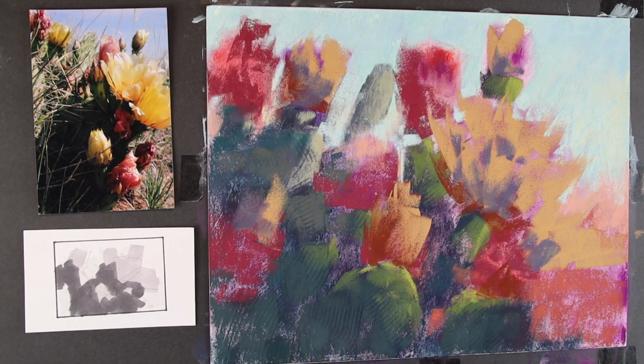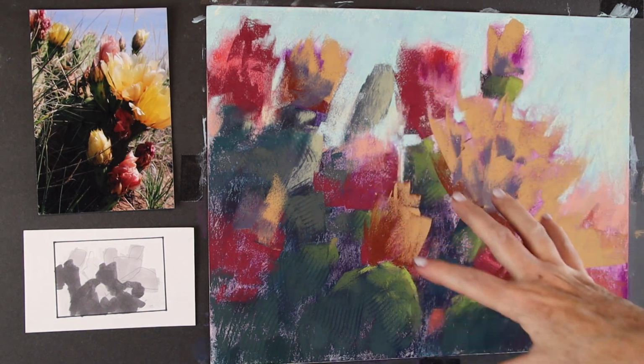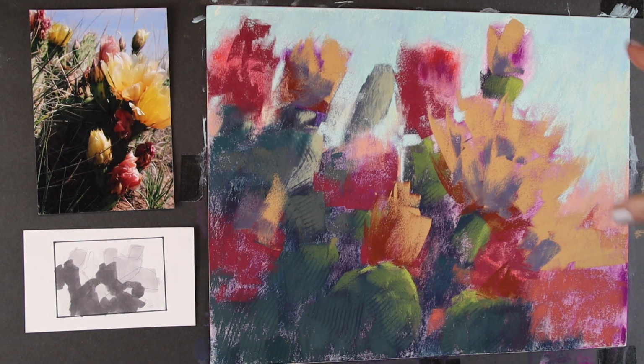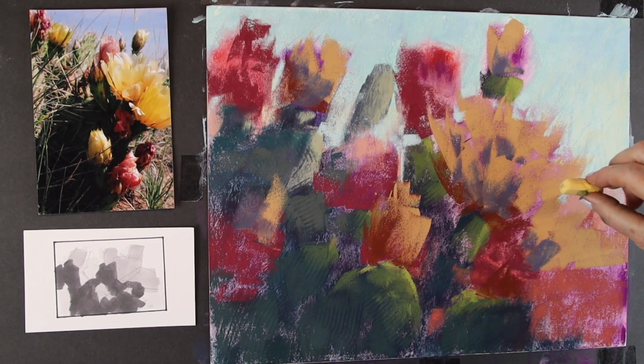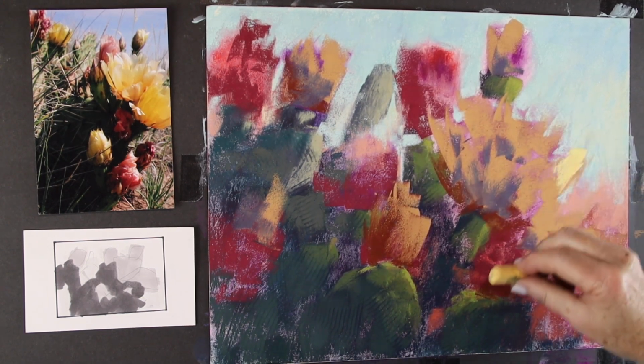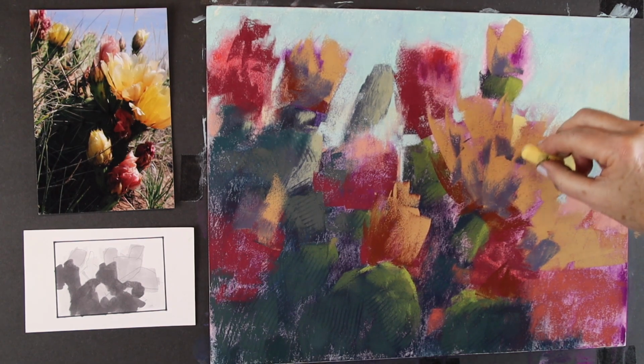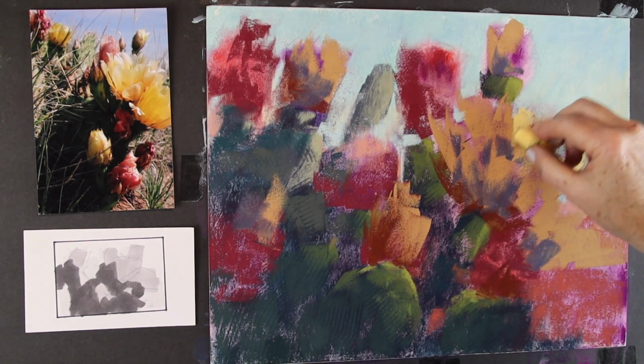Alright, so where are we at? We've got our main shapes blocked in, we've got our dirt back here, our desert, we've done our sky. Now it's just simply time to go in and add clarity and detail where we want it to be. Now I'm going to focus on this area here because this is our star. When I say most clarity, that's where I'm going to put the most contrast, the harder edges, the most detail. So I'm coming in with a lighter yellow.